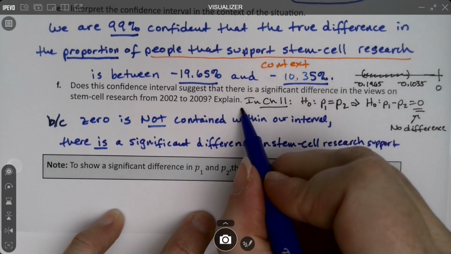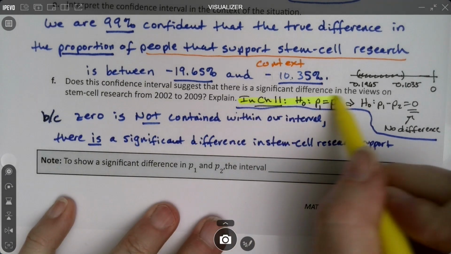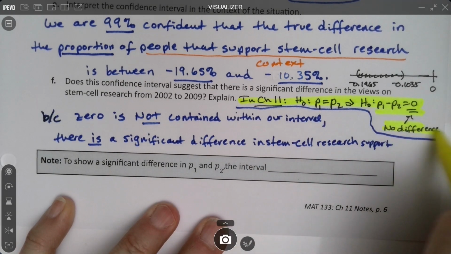Okay, so I just want to segment that off. This piece right here is going to be true for the whole of the chapter, right?